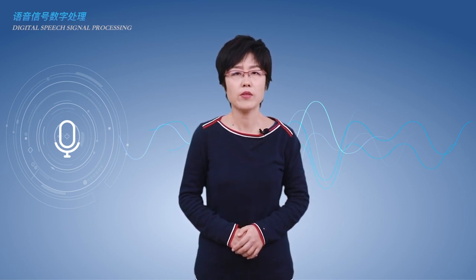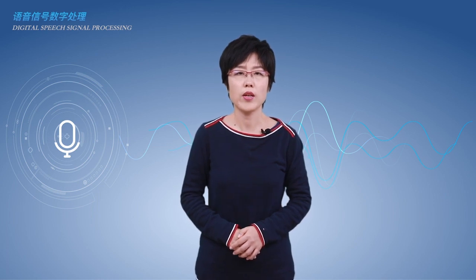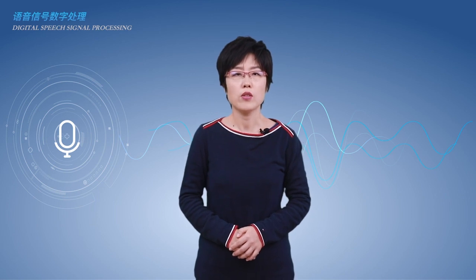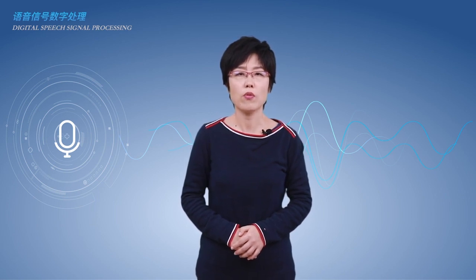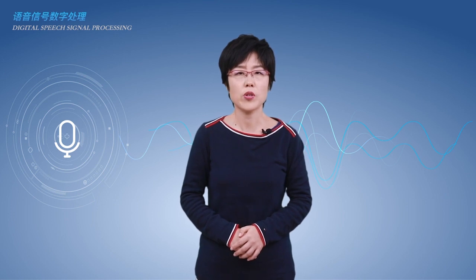Obviously, under the same synthesized speech quality, the smaller the index, the better the codec efficiency. For variable rate speech coding algorithms, the coding rate usually refers to the average coding rate of all speech frames or only active speech frames. The lower the average code rate, the greater the overall speech compression.